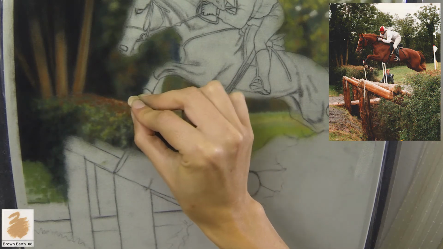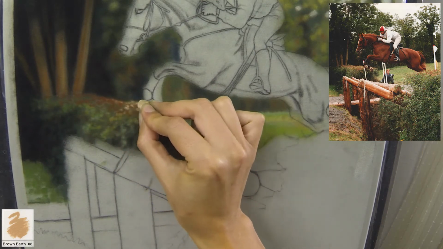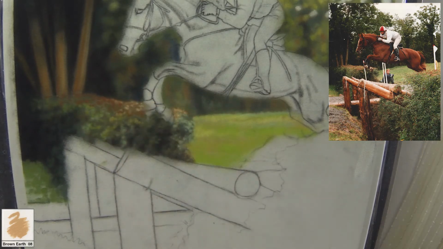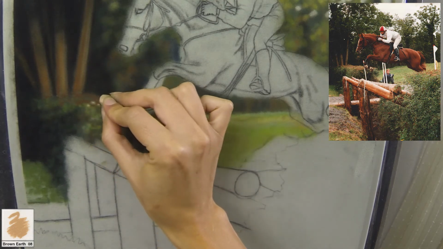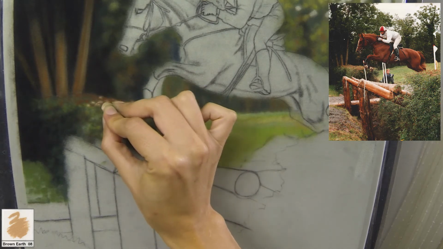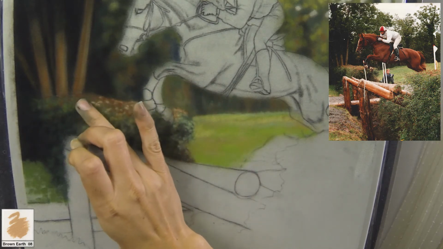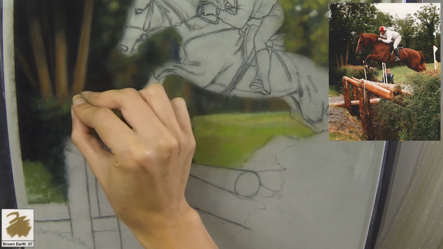And this is BE8. Just bringing in some of those lighter brown earths for the very lightest highlights across the top of the hedge. And now my dots are pretty small and getting smaller as the hedge disappears away from us.